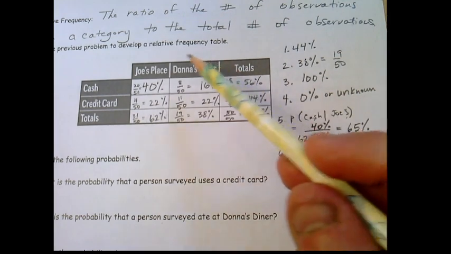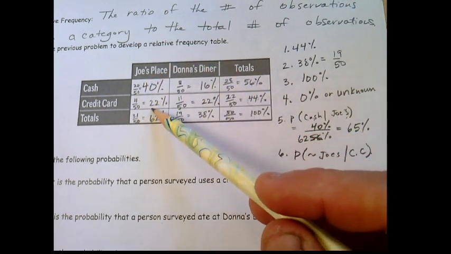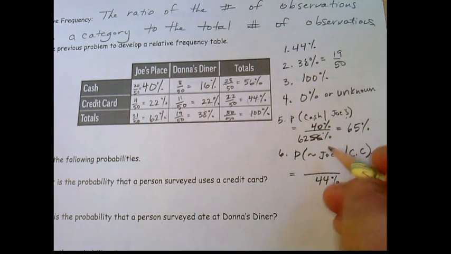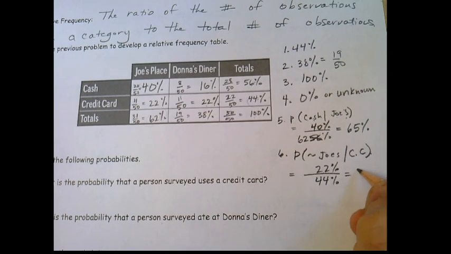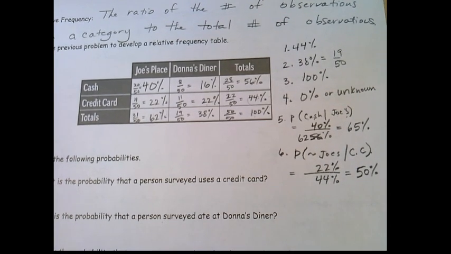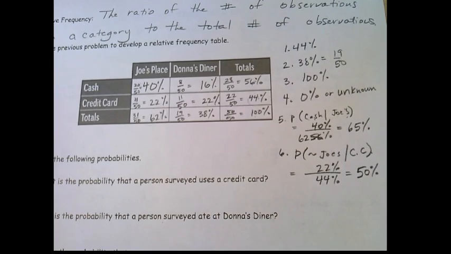If they didn't eat at Joe's place, where did they eat? They ate at Donna's. So I'm going to put 22%. And so this would be a 50% chance of selecting someone who did not eat at Joe's place, given that they used a credit card.